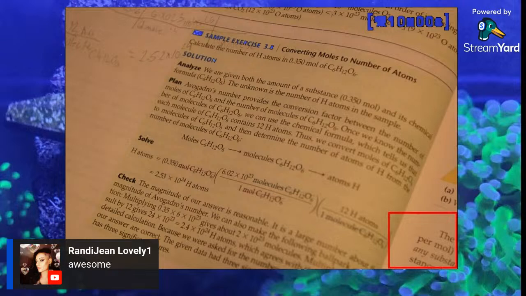Okay, let's write down everything we know. I'm getting stuck. Just like you, I have to remember all of this. The question is the number of hydrogen atoms. You see that? And let's put what we know.